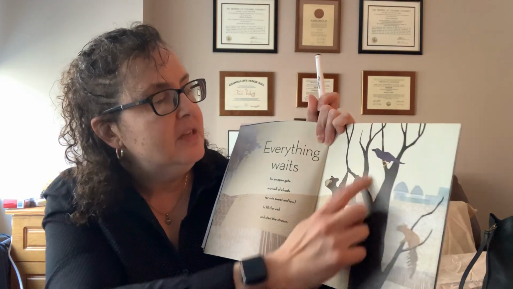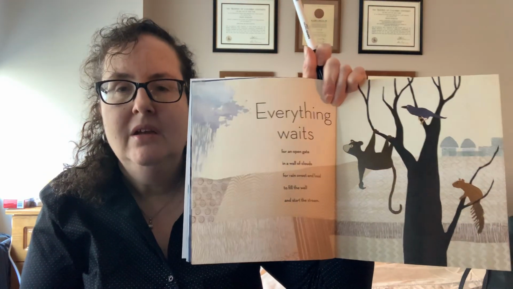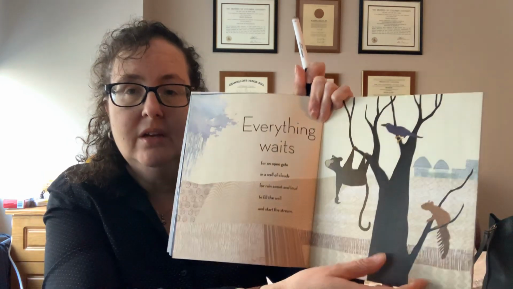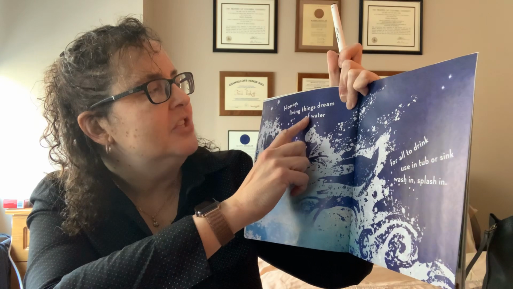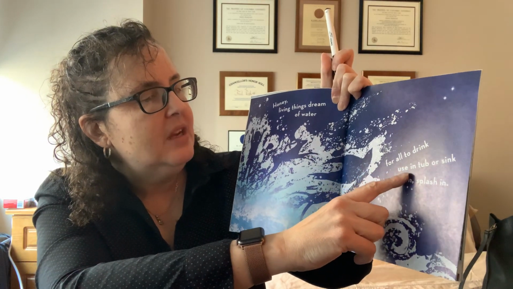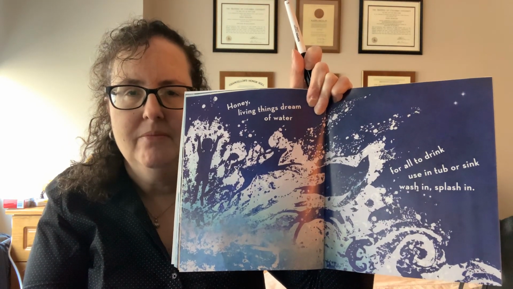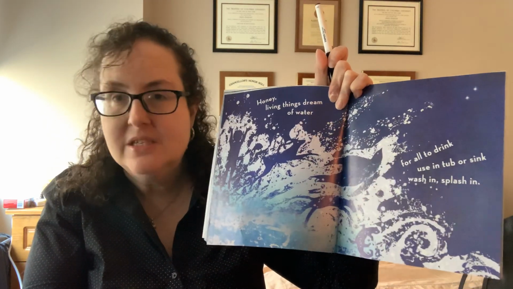Animals such as monkeys, birds, squirrels, and of course people, right? Everybody wants some nice water so that they can have a good drink. And here you can see just the opposite. Honey living the dream of water for all to drink, using a tub or sink, wash and splash in. So when we have water, we can do all those wonderful things with it. We can wash, we can use it in a sink, we can splash in it, and of course drink it.